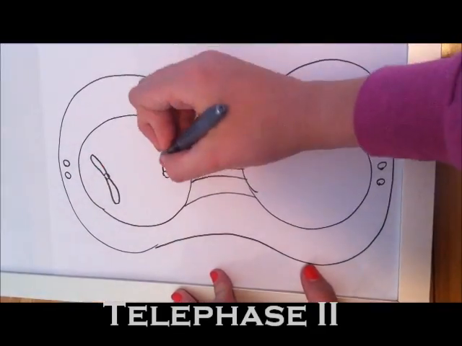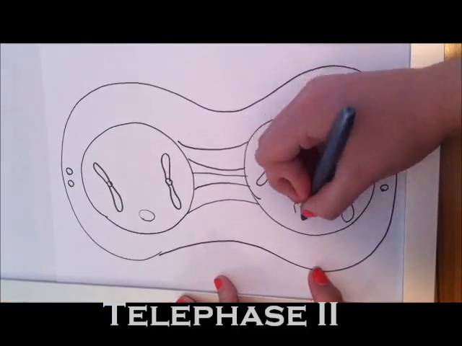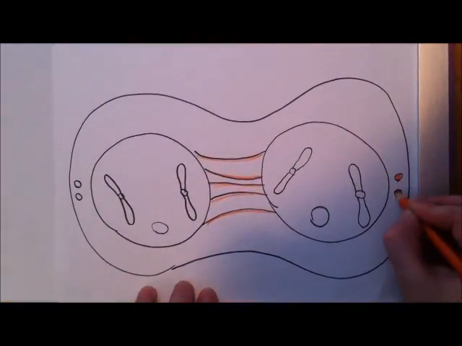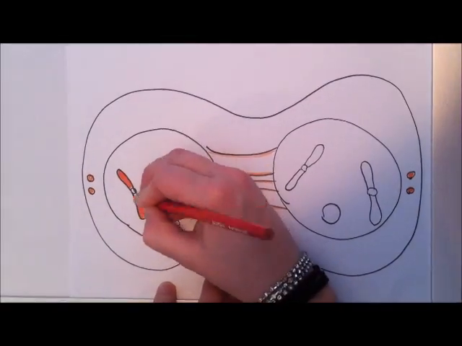Telophase 2. In telophase 2, nuclear membranes reform around the sets of daughter chromosomes and spindle fibers begin to disappear.